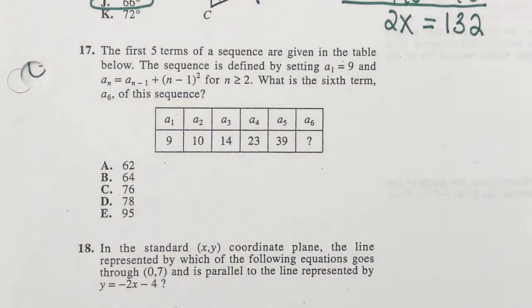All right, time's up. So when are we going to go over these two? Tomorrow. We'll go over these two tomorrow.